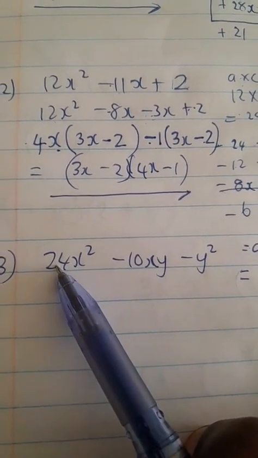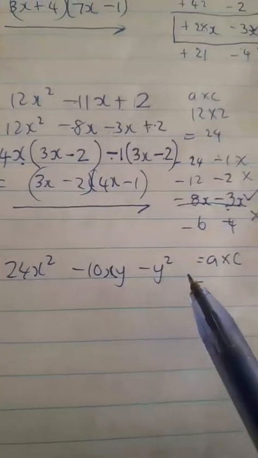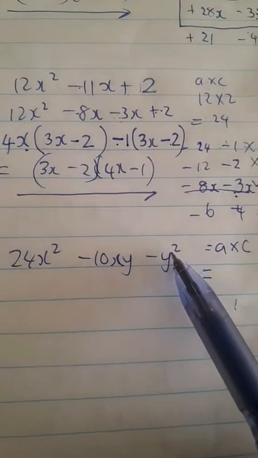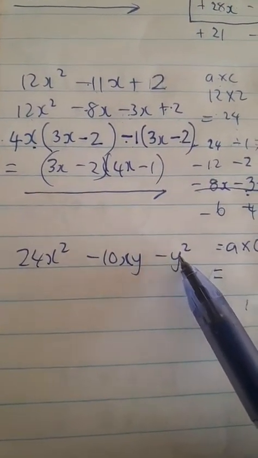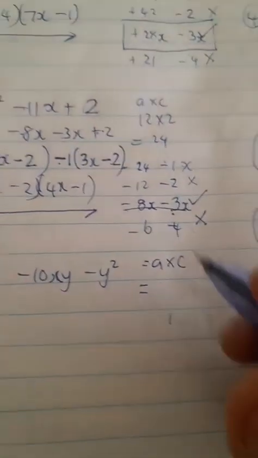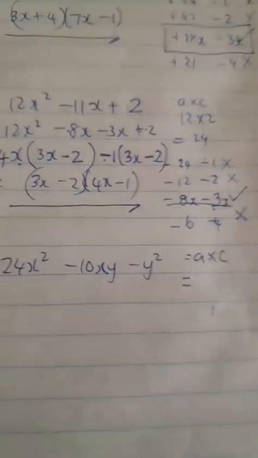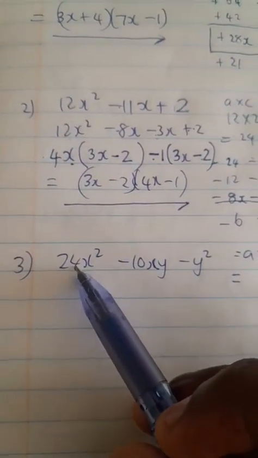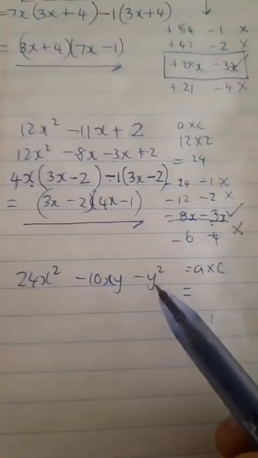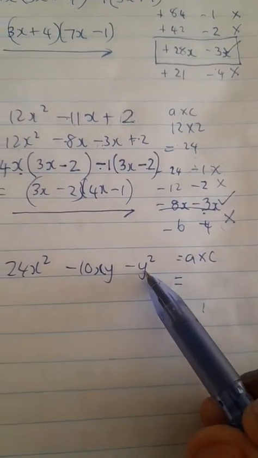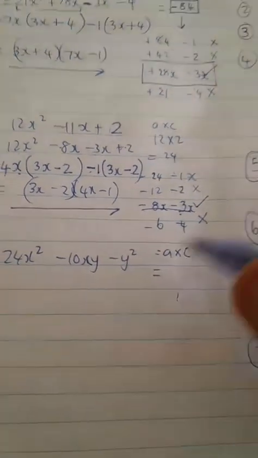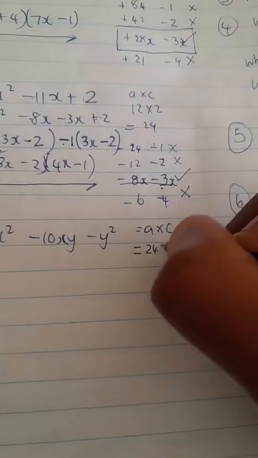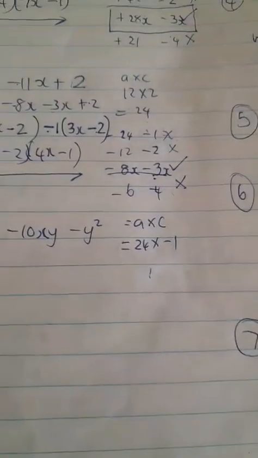The coefficient of the last term, y squared, is negative 1. I repeat, the coefficient of the first term is 24, and the coefficient of y squared is negative 1. So I'm going to say 24 times negative 1.